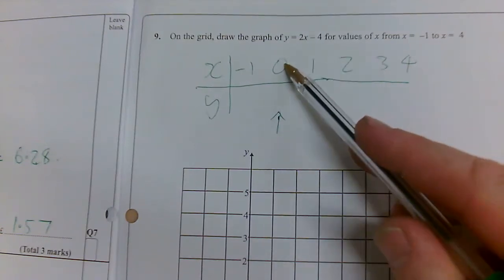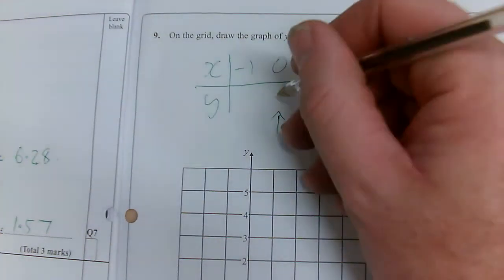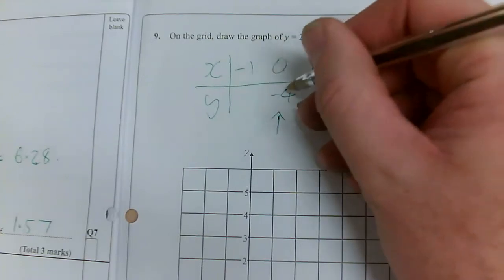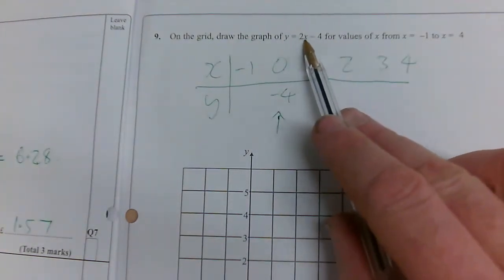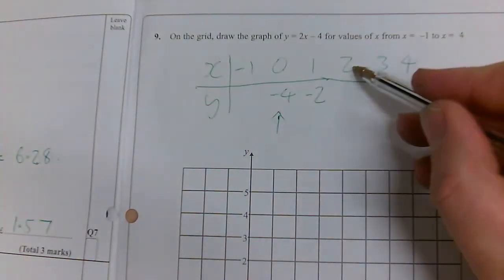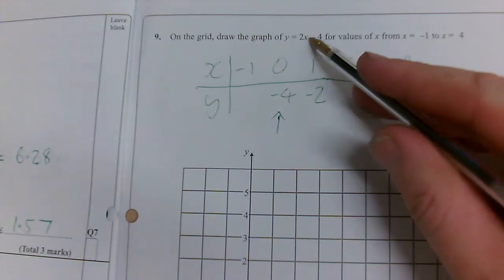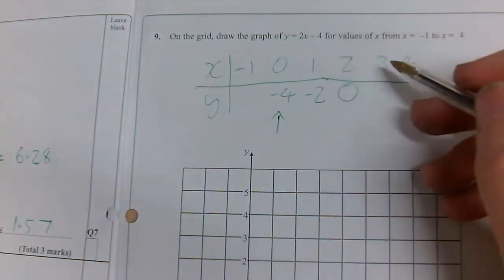So look, it means 0 times 2 take away 4. So 0 take away 4 is minus 4. So when x is 0, y is minus 4. When x is 1, it becomes 2 times 1, which is 2, take away 4, minus 2. 2 times 2 is 4, 4 take away 4 is 0.